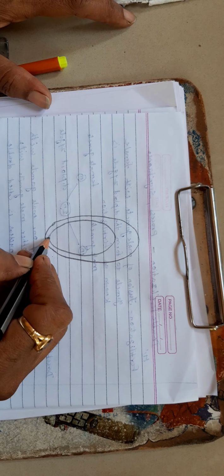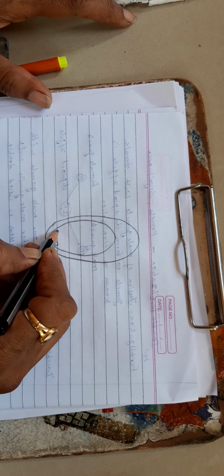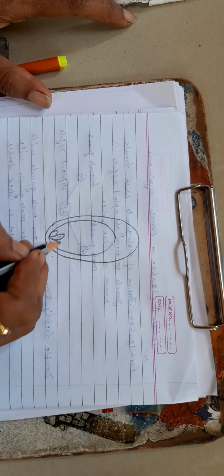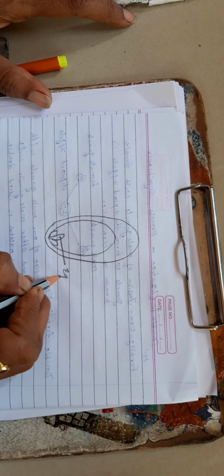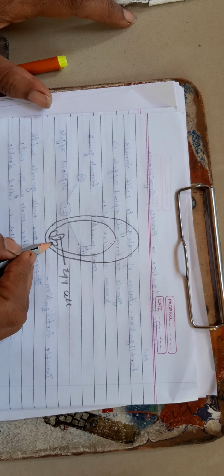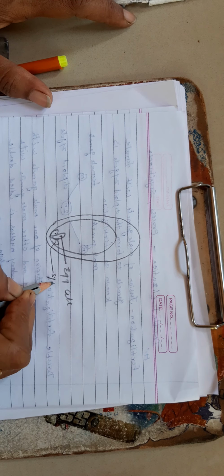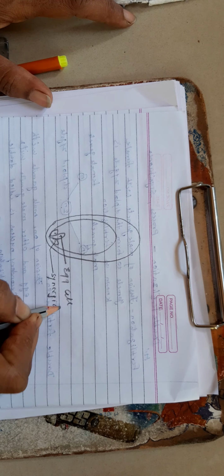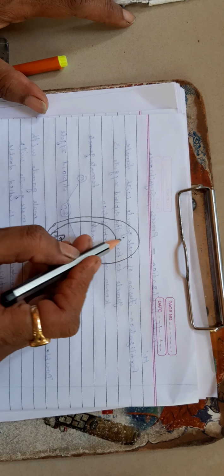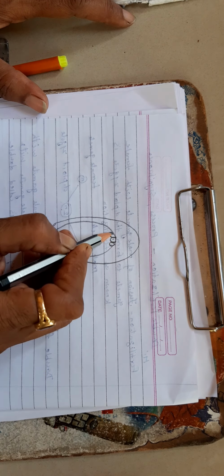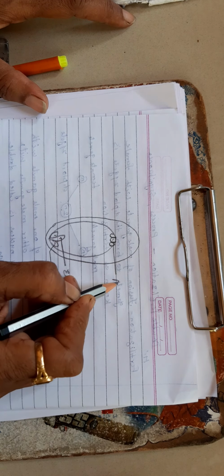Now here these are 2 synergids and 1 egg cell. So you can say this is the egg cell, 1 and 2, these are synergids, and these are antipodals.